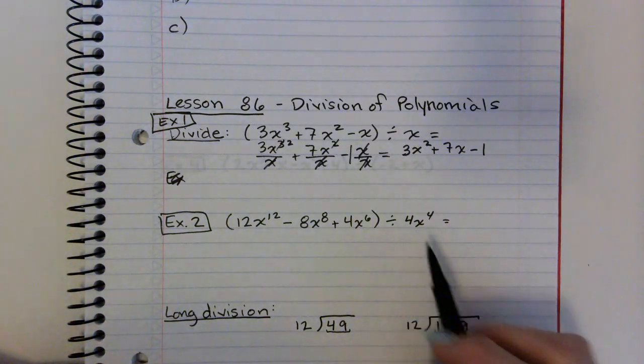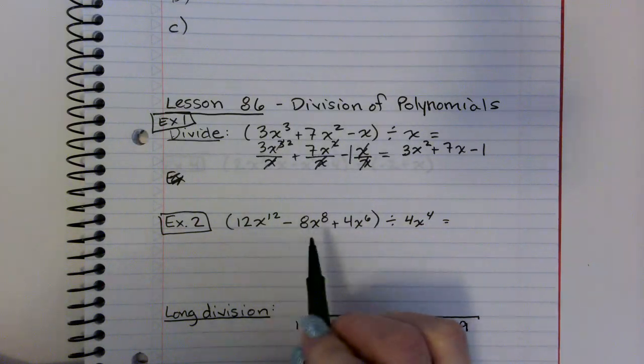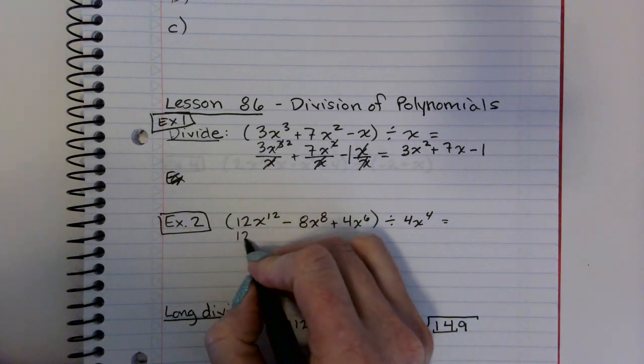This next one, example 2, we want to divide by 4x to the 4th. So we're still going to do the same thing and divide each term by 4x to the 4th and simplify.